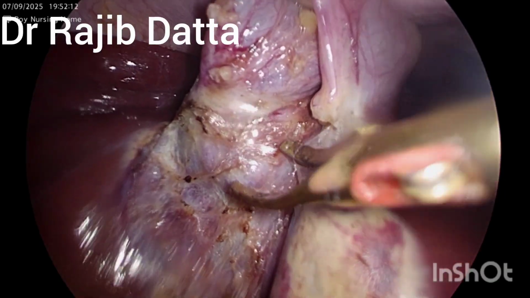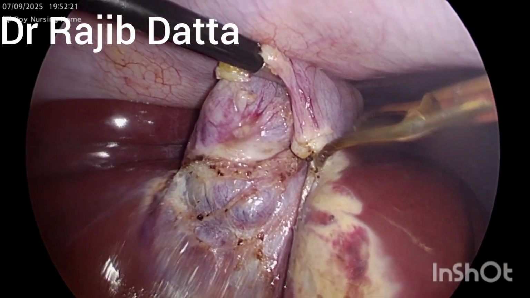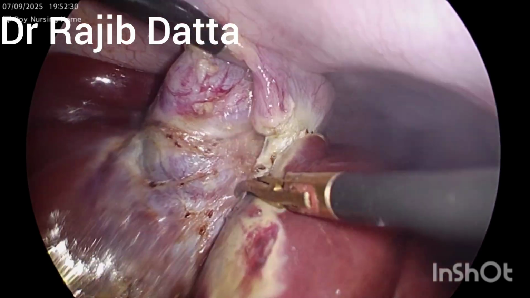Sometimes the gallbladder may be opened up, but it will be manageable. It is better to open up the gallbladder rather than to open up the liver. So it's a dictum.